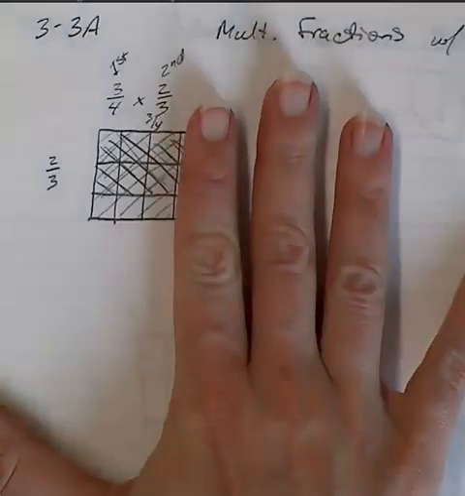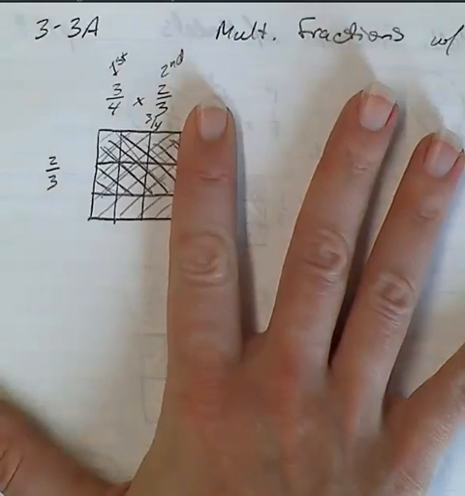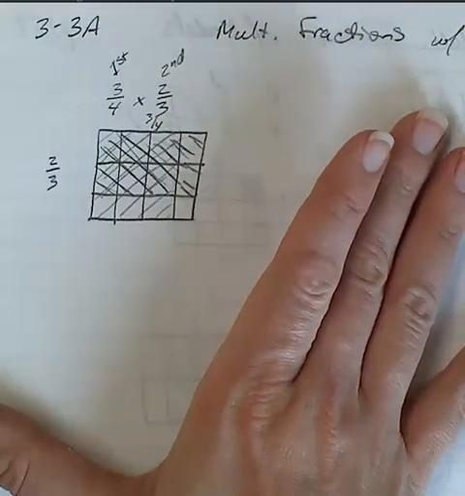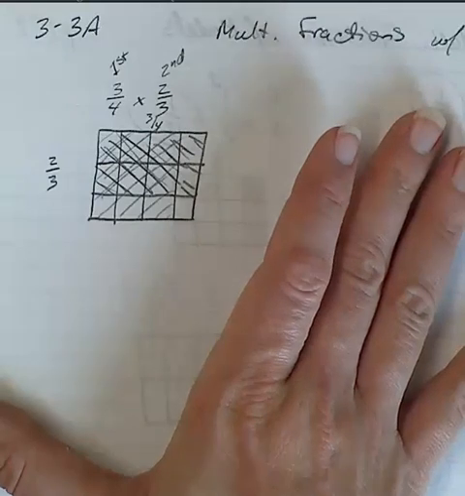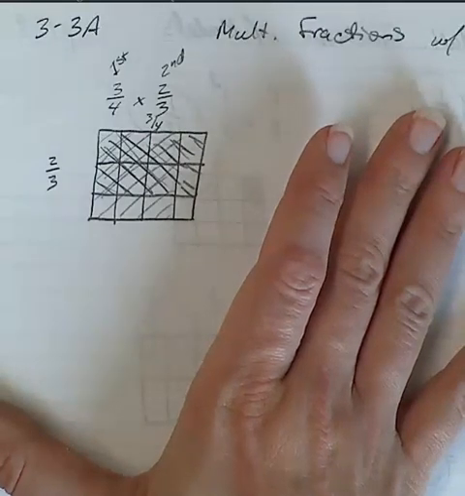So I started with 3/4. Why didn't we just draw 3 boxes to start? Why did we draw all 4 of the boxes? Why didn't we just draw 3 boxes? What do you think, Steph?